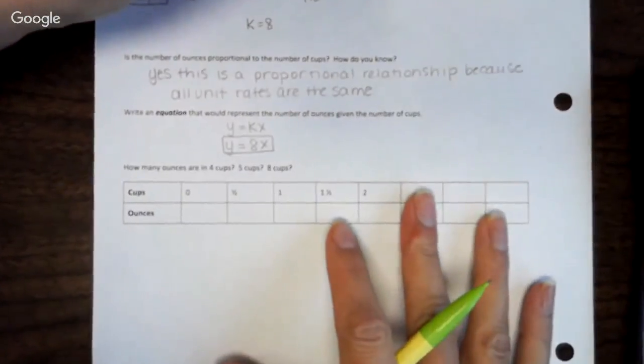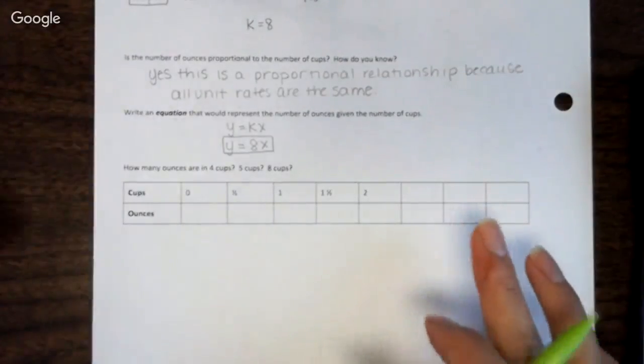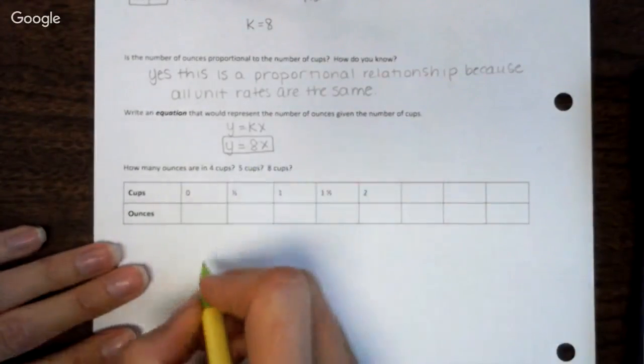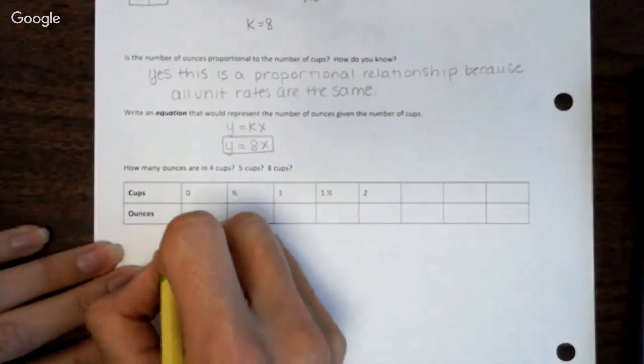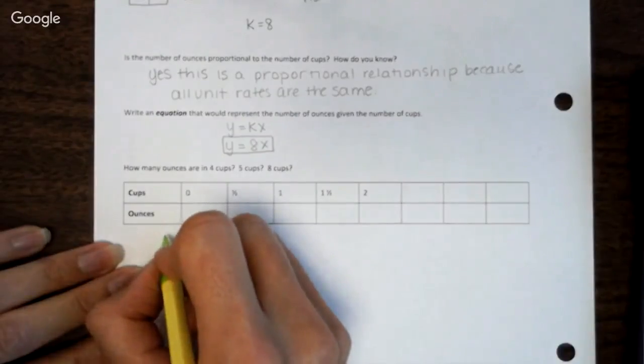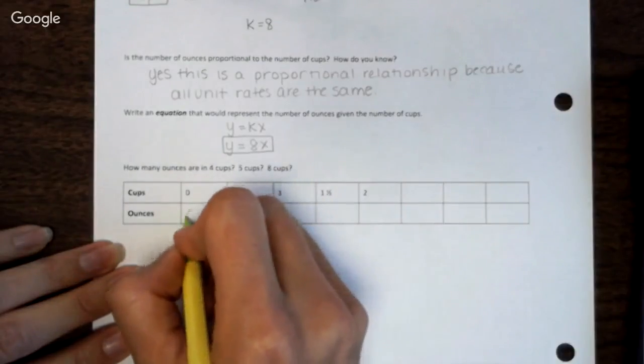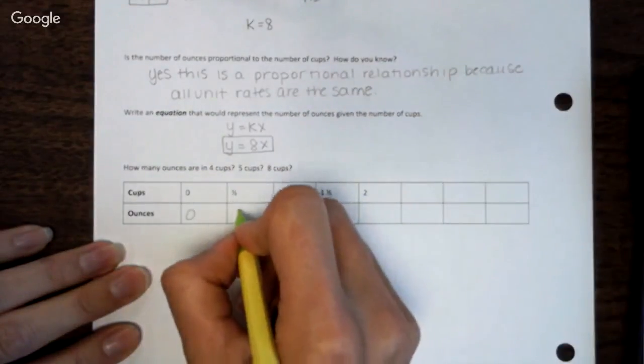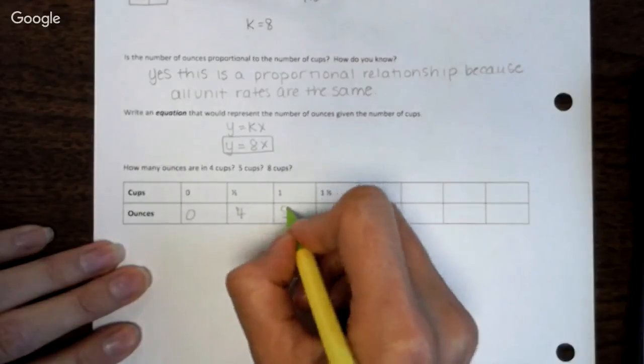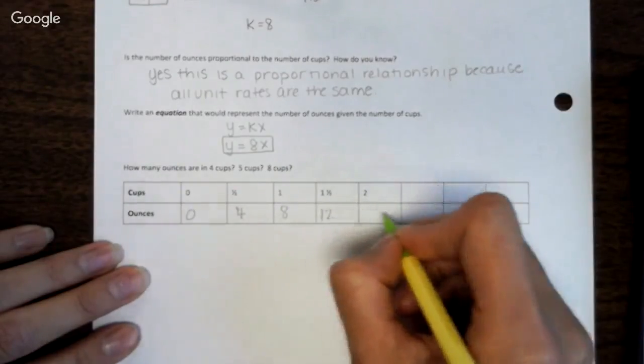So how would I take that information and fill in the rest of this chart? Well, I can use this equation to fill in the bottom. So let's start with, well, we already know some of these from up above. 0 is 0 if we look up above. 1/2 is 4. 1 is 8. 1 1/2 is 12, and 2 is 16.